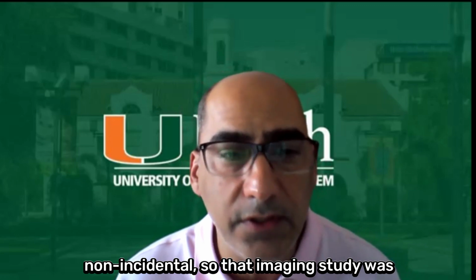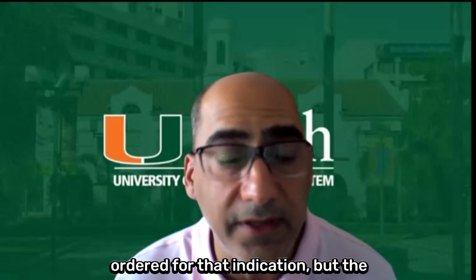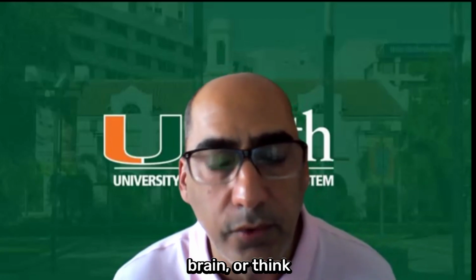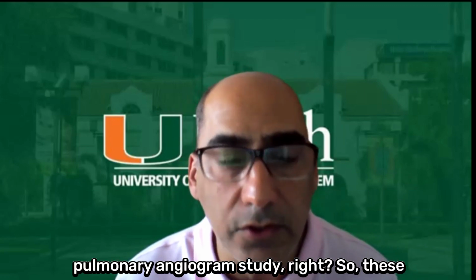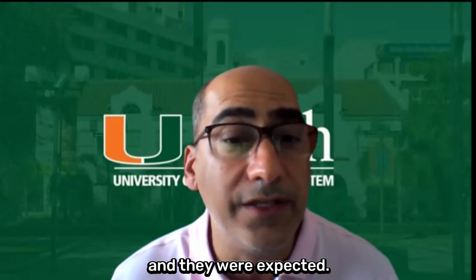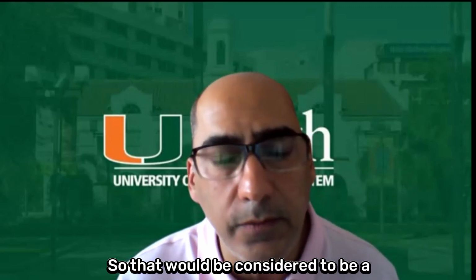So the imaging study was ordered for that indication, but the finding is critical. So think intracranial hemorrhage on a CT of the brain, or think pulmonary embolism, but on a pulmonary angiogram study, right? So these are critical findings and they were expected. So that we consider to be our category 1.